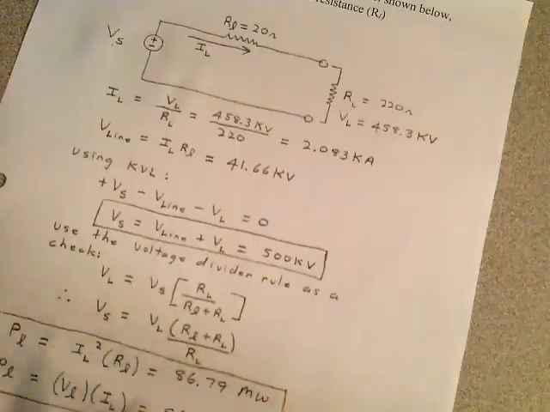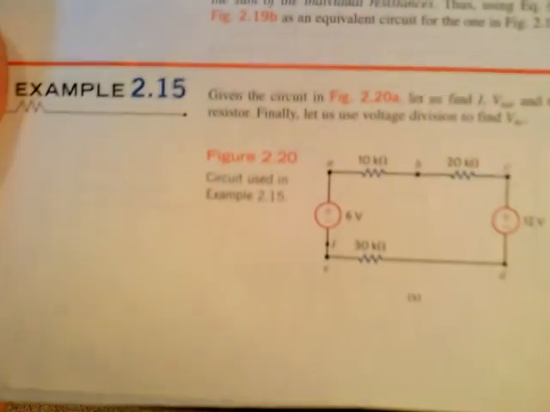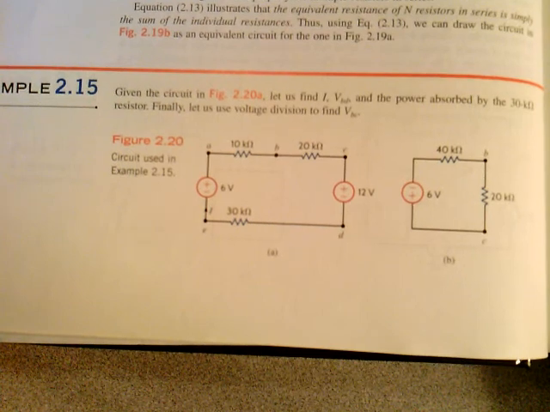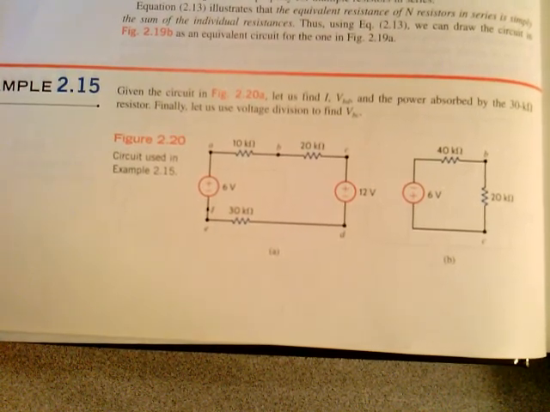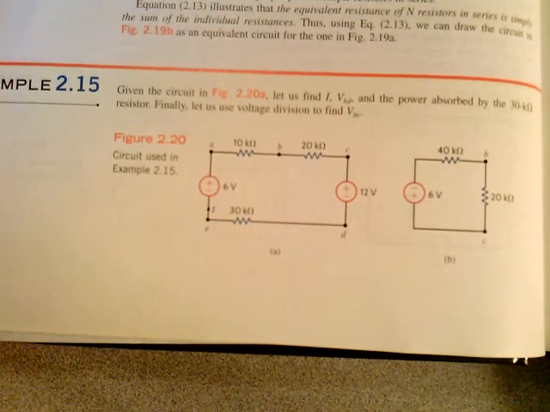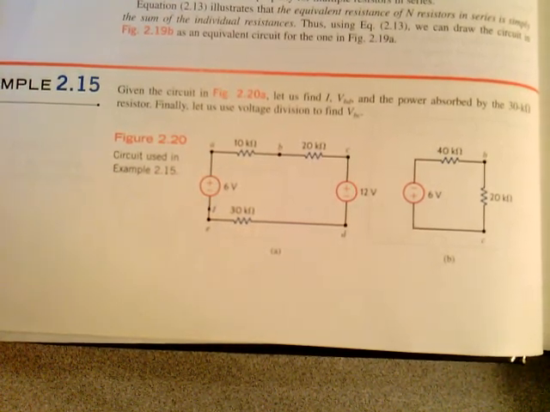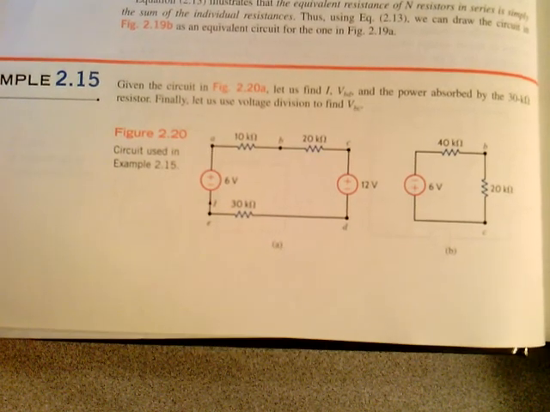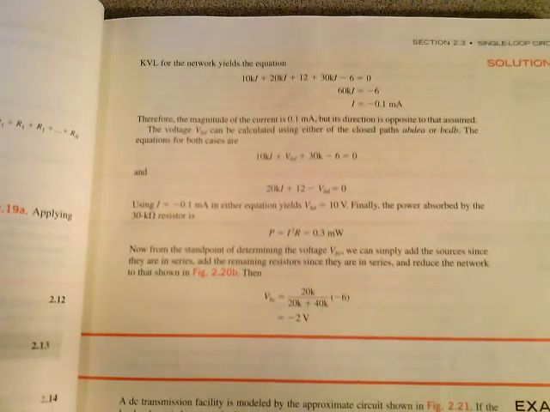See example 215. If you look here, example 215, that's a pretty good example, but it's pretty easy. In the textbook, there it is. I don't know if it focuses very well. But I want you to make sure you can find I, VBD, and the power absorbed by that 30 kilohm resistor. And then they use the voltage divider rule to find VBC. They do it here, and they work it out. But you should be able to work that out pretty easily and then just check your answers.